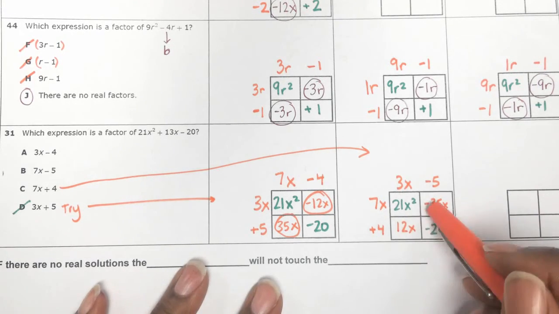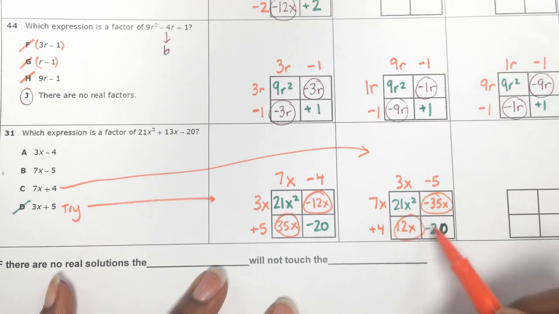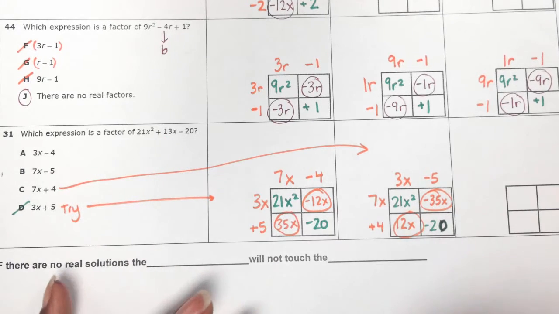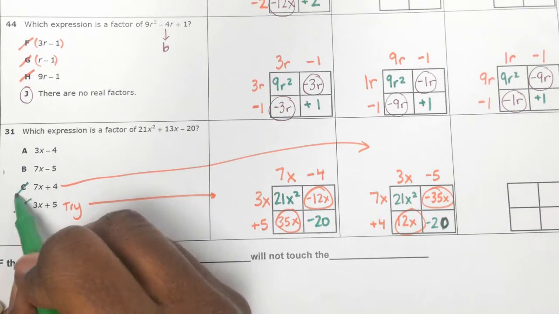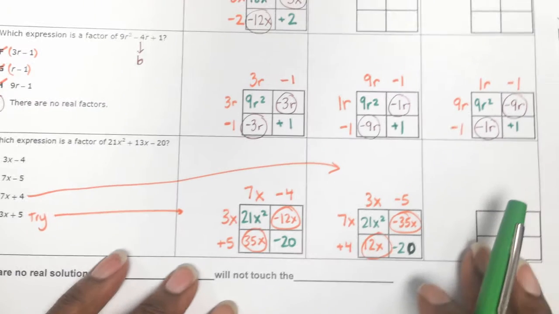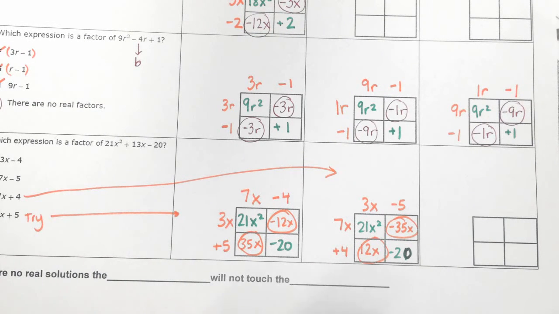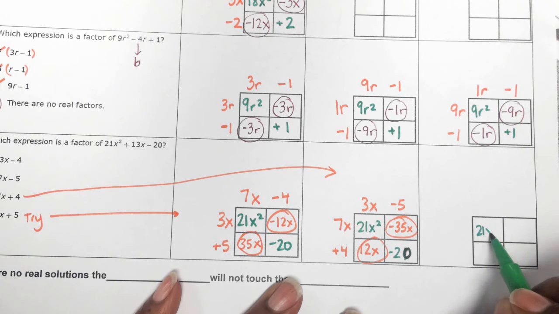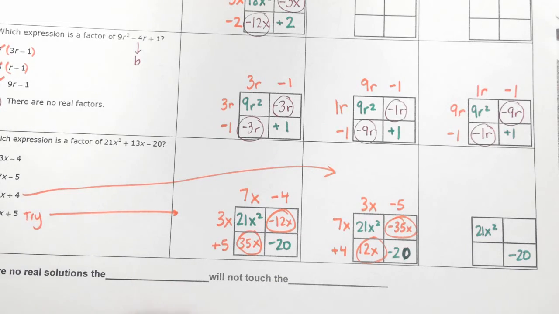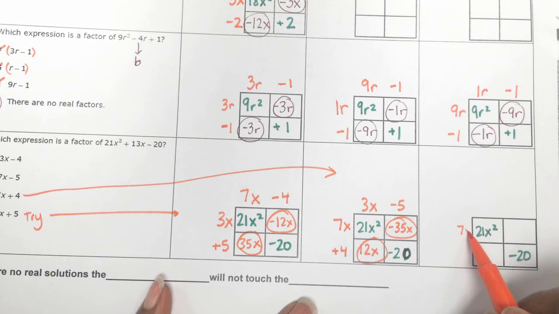When I add these two, I am not going to get the B of 13. So it ain't C either. So it's either A or B. I guess I'll try B since I'm going backwards.